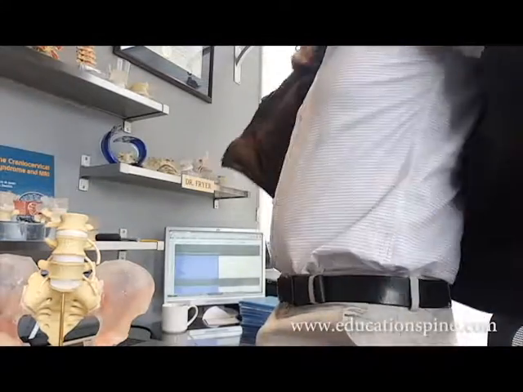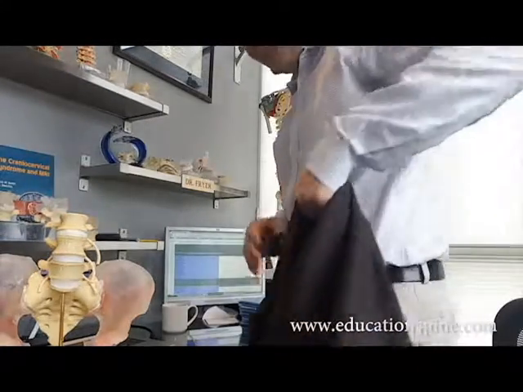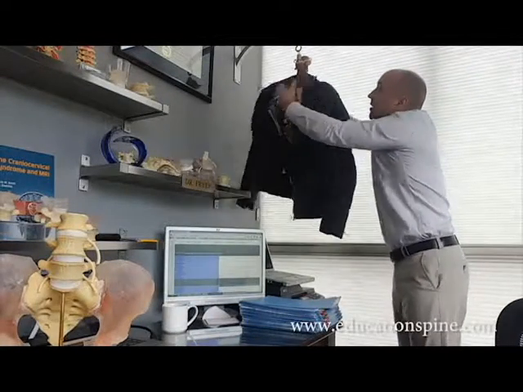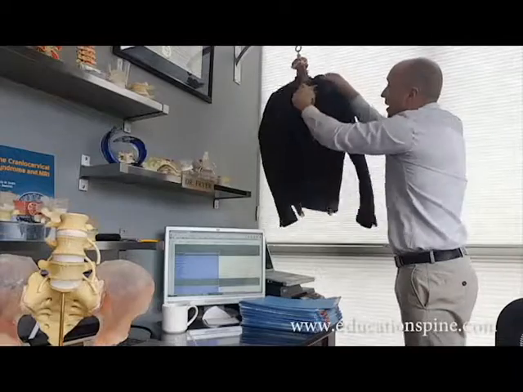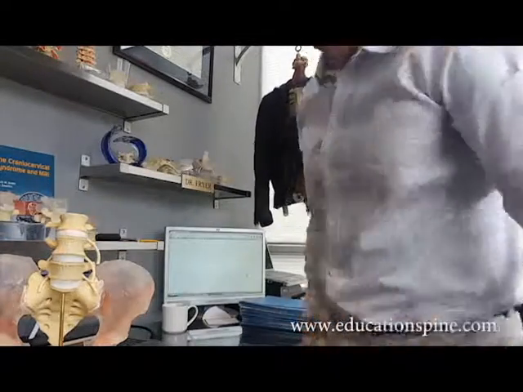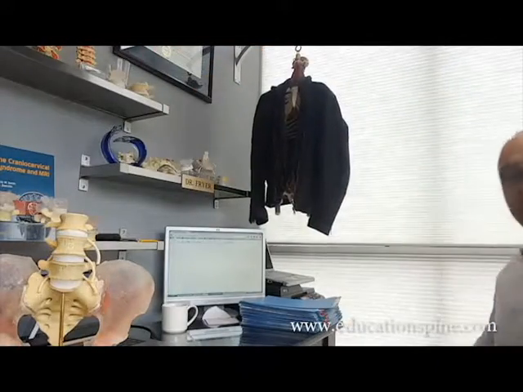But first, gotta have my Italian leather jacket in a place where it deserves, on the anatomy.